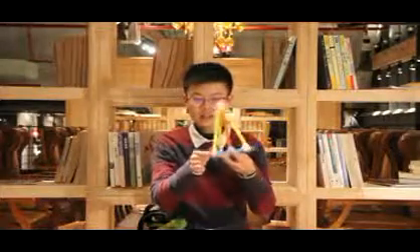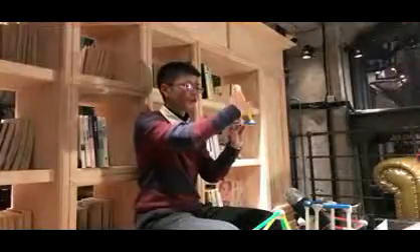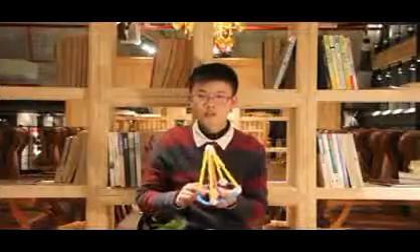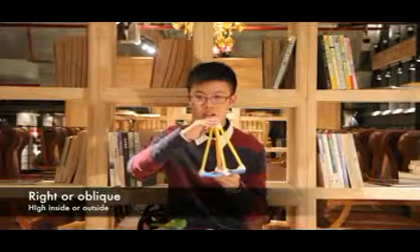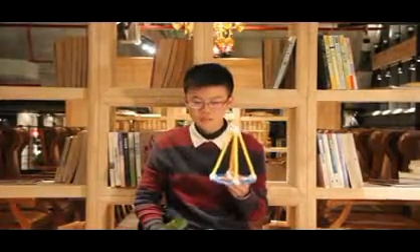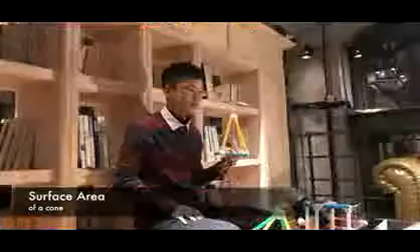And then it has a height. The red one is the height of the cone. The cone can be right or not right. We call it oblique cone. And how to find the surface area of cone?